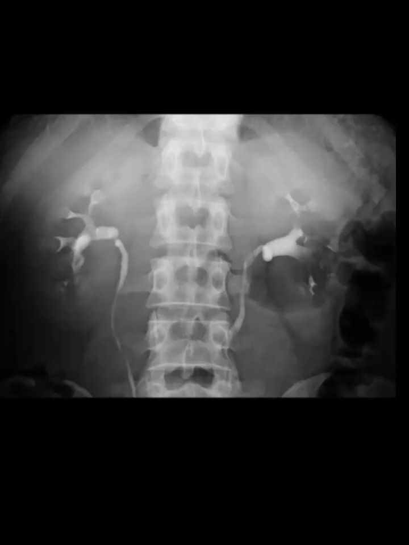Is it a type 1 RTA or type 2 RTA? That is type 1, an incomplete type 1 RTA. So it is a medullary sponge kidney.